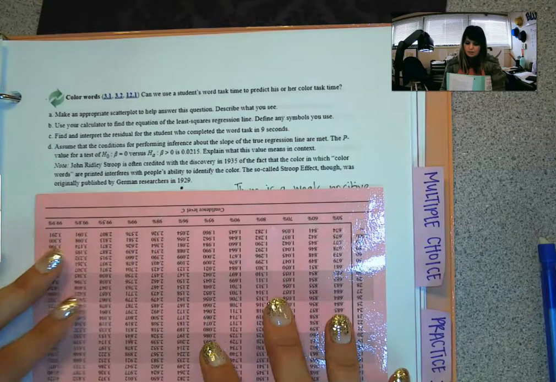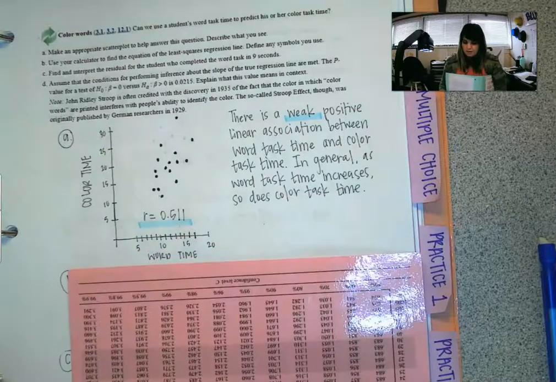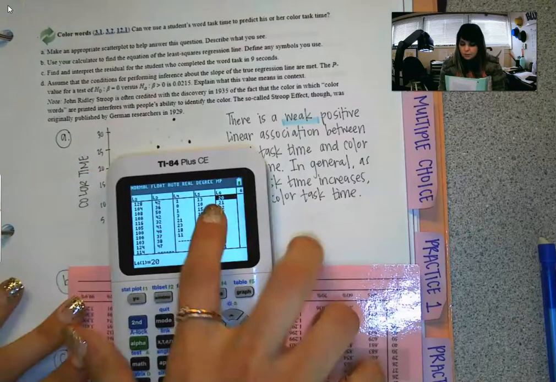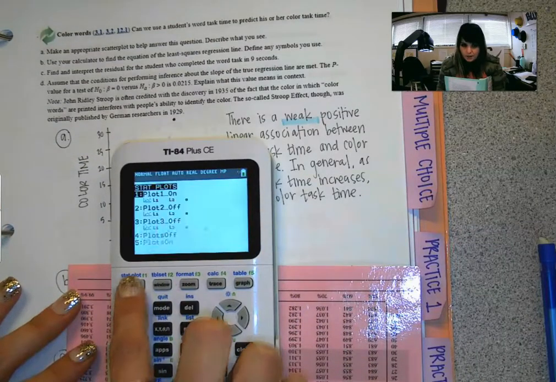And explain a p-value. Okay, so here is my scatter plot in terms of word on the X and color time on the Y. This scatter plot looks horrible, so I had to graph it. My data was in list 5 and 6, so I hit blue button, Y equals.